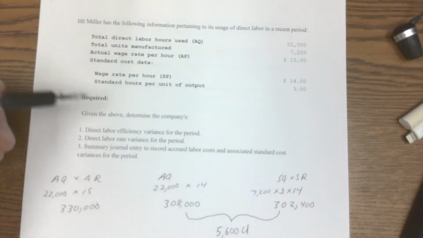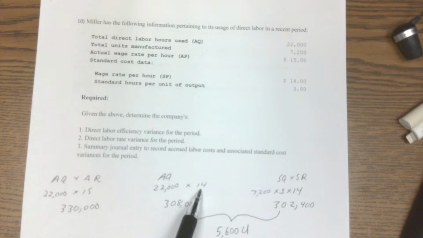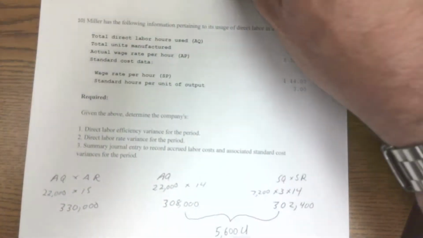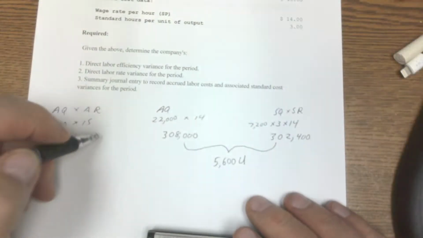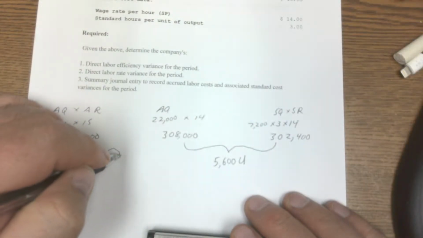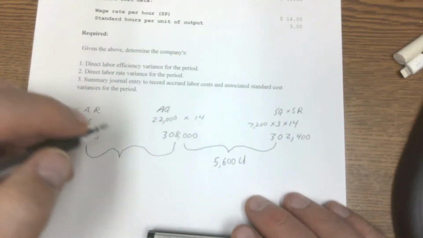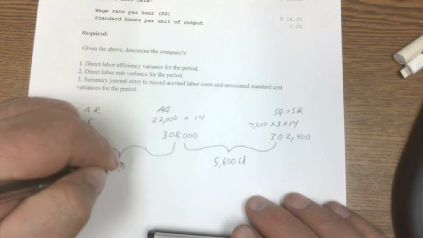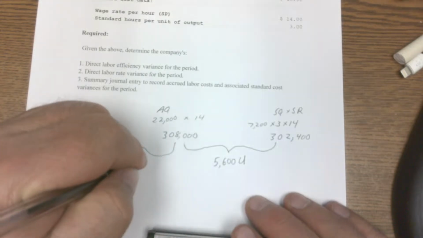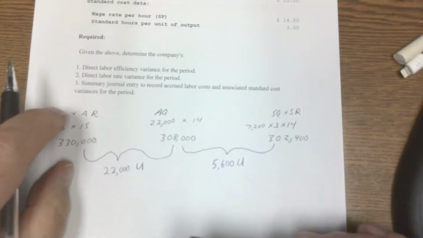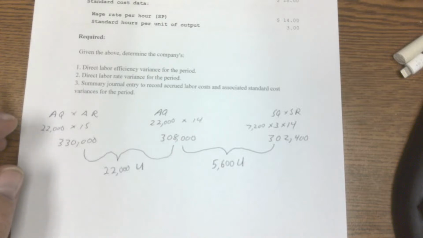Okay, the labor rate variance. So here's the standard rate, there's the actual rate. So we look at those two. And so that'll be 22,000. Also unfavorable because the one on the right is smaller.